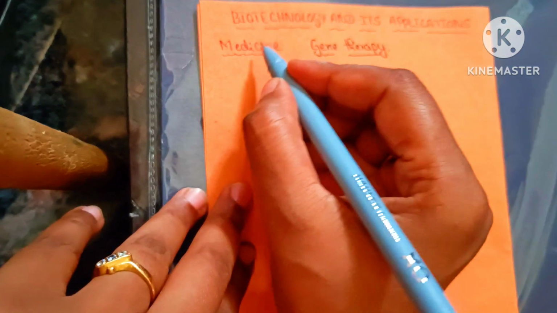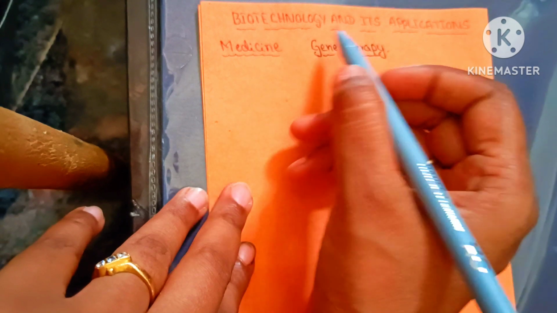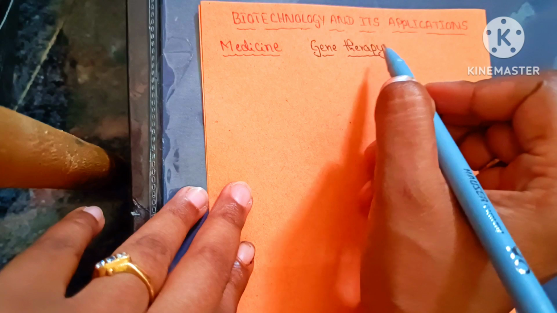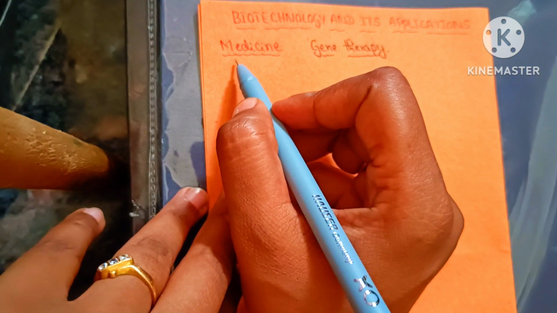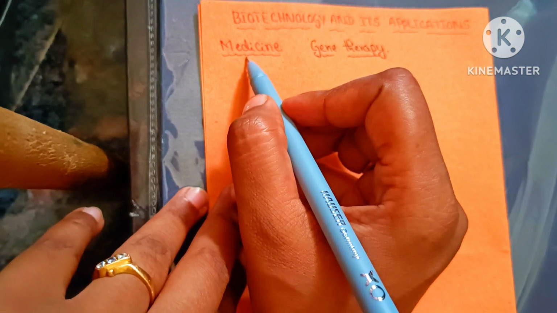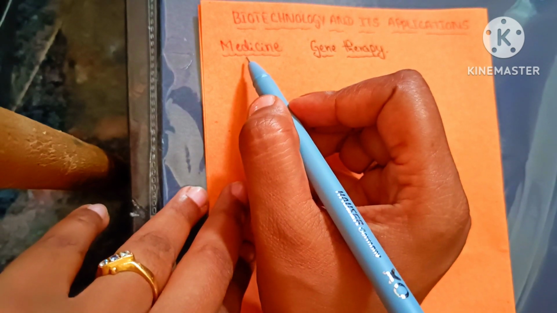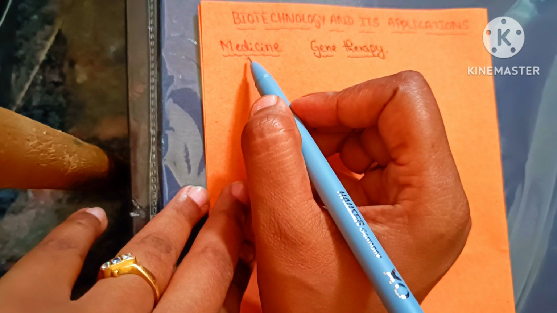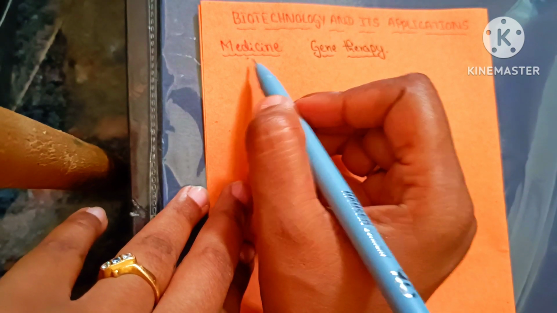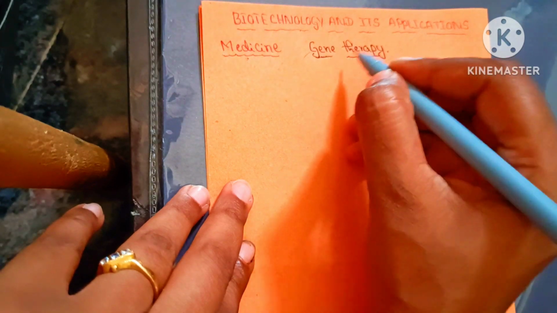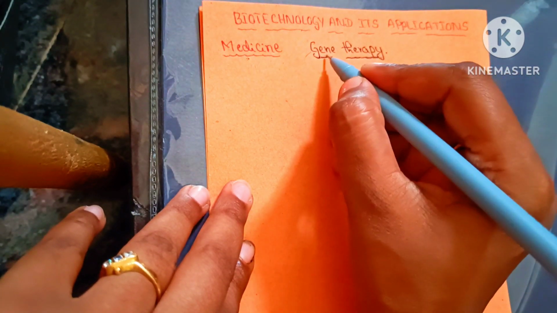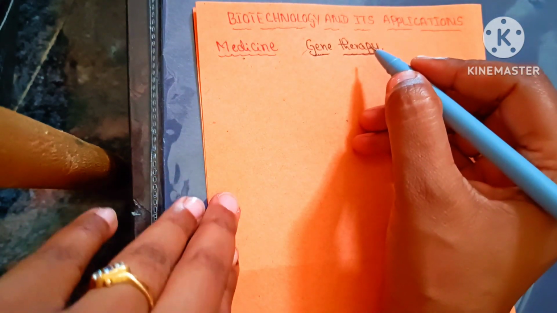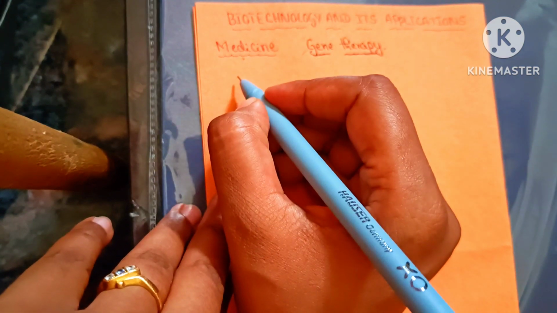Hello students. In the previous classes, we have started the discussion about biotechnology and its applications. In particular, we started with application of biotechnology in the field of medicine. The other applications of biotechnology in the field of medicine include production of insulin that we have discussed already. Now, one more important application of biotechnology in the field of medicine is gene therapy. It is a very advanced application of biotechnology in the field of medicine.